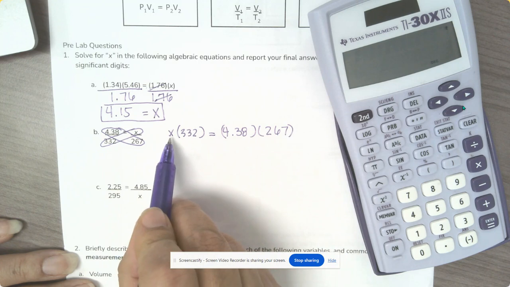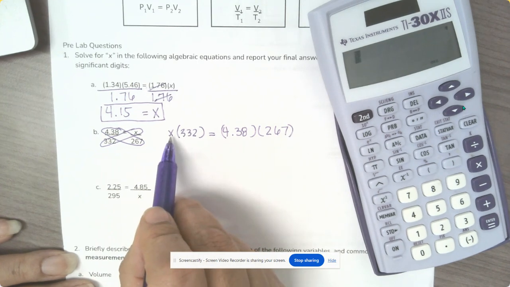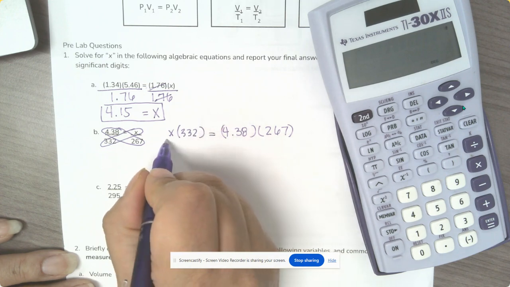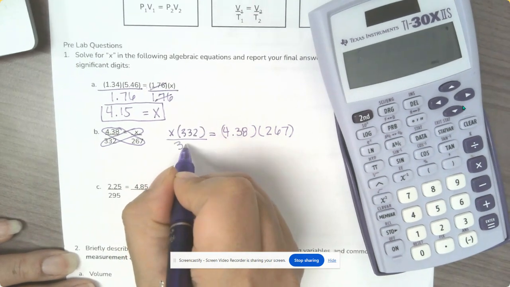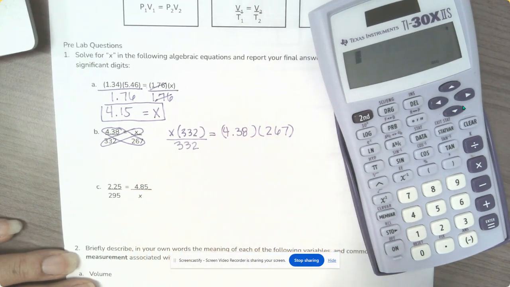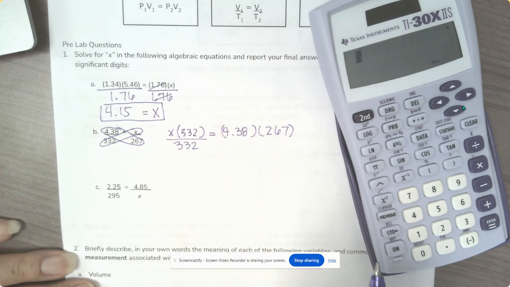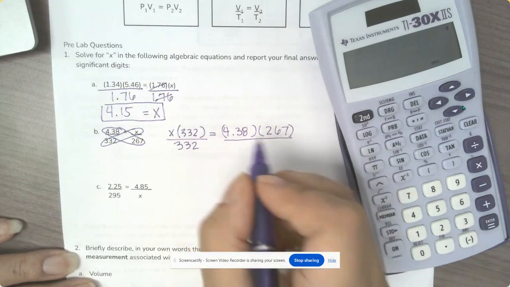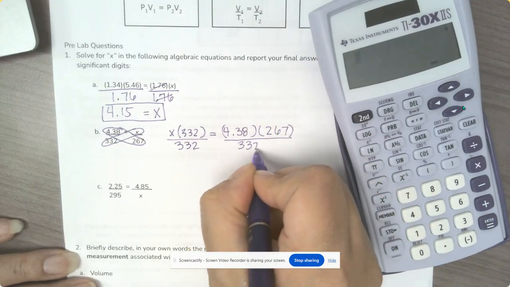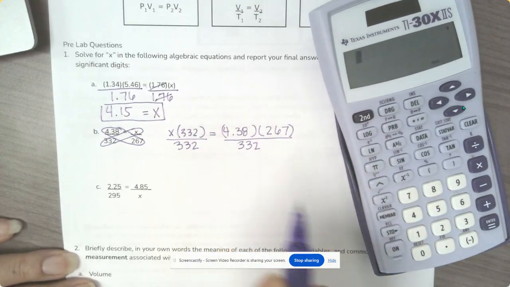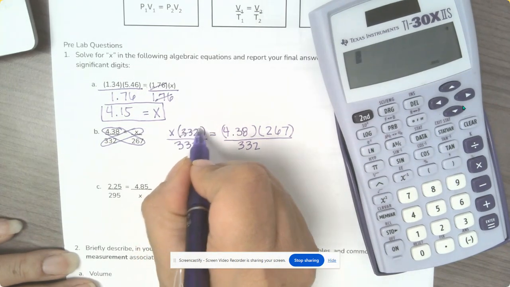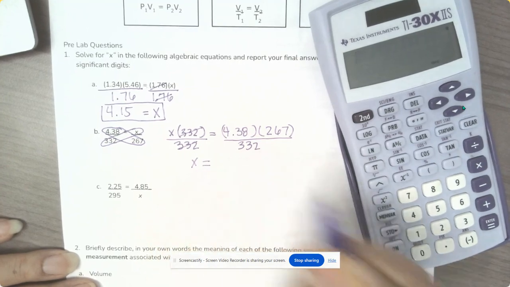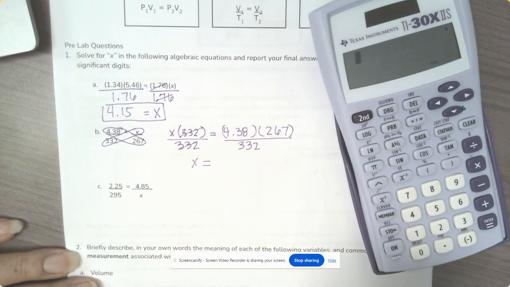Okay, so if I want to isolate x, again, I have to undo this multiplication here. And I do that by dividing. So I'm going to divide this side by what is being multiplied by x, 332. And as you can remember in algebra, whatever you do to one side, you're going to have to do to the other side. So I'm going to divide both sides by 332. This divides out, and that will equal 1 times x, which is just x.